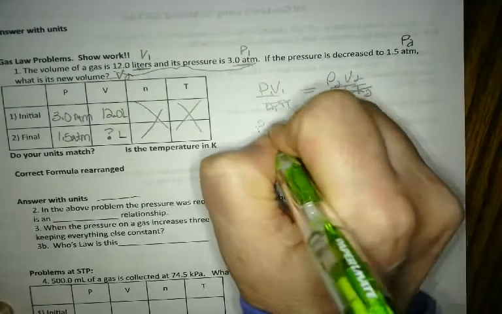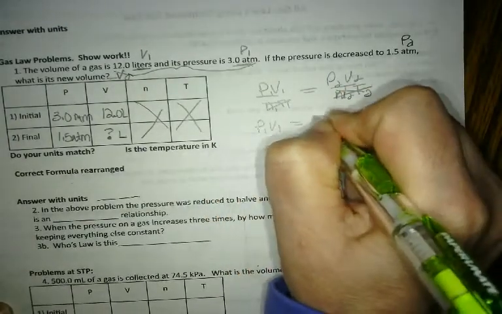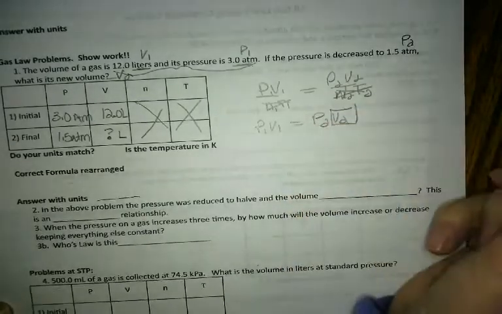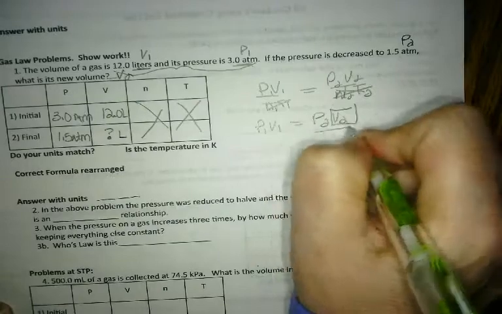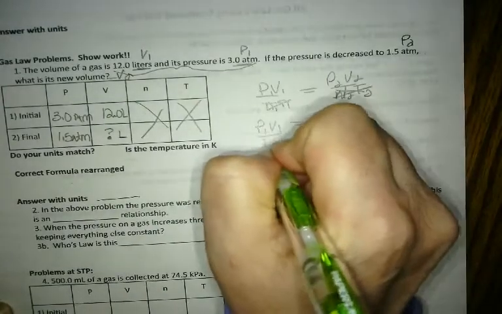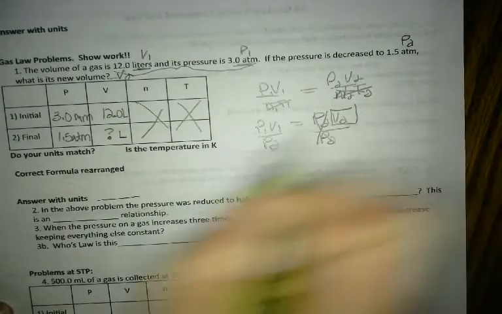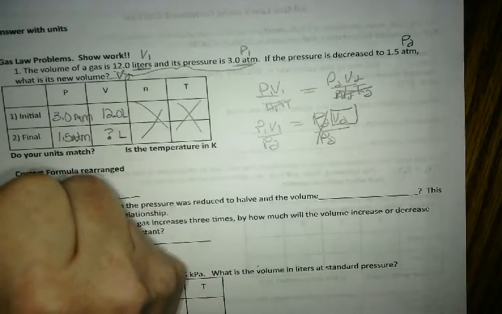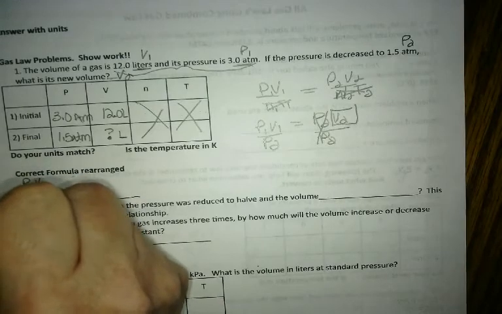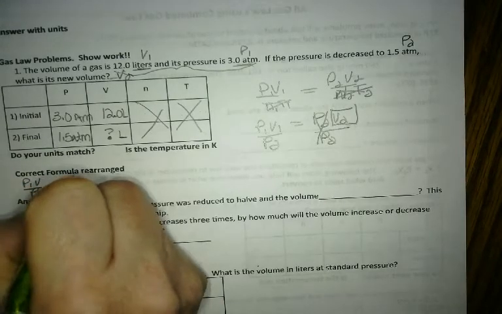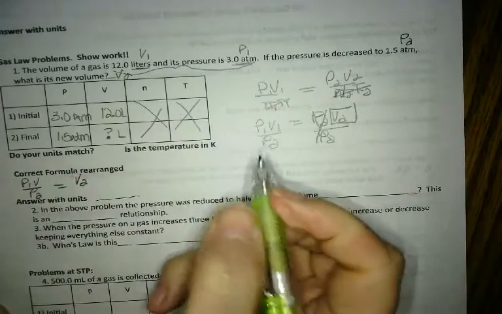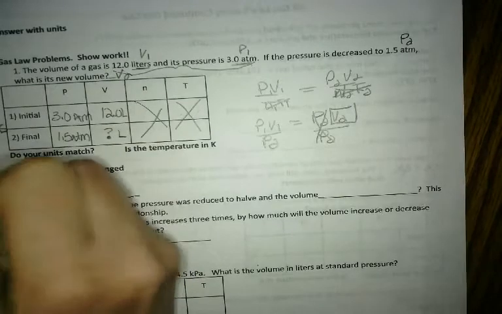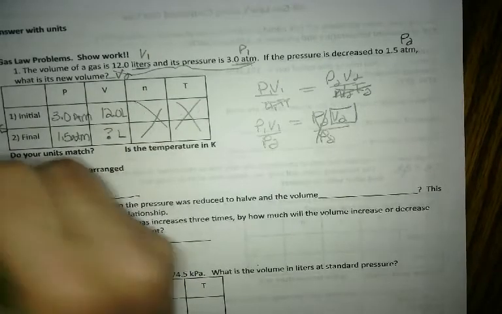So my formula is P1V1 equals P2V2, and I'm solving for volume 2, so I have to get it alone. I'm going to divide by P2, divide by P2. My correct formula, rearranged, is P1V1 divided by P2 equals V2. Now, on your test, this is going to be worth 2 points. This is going to be worth 1 point.